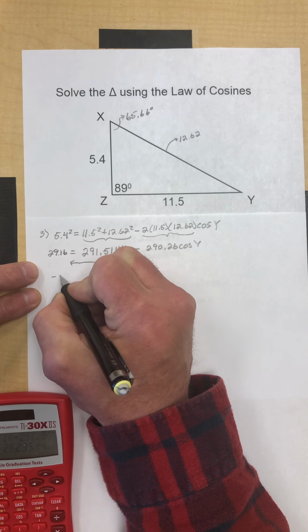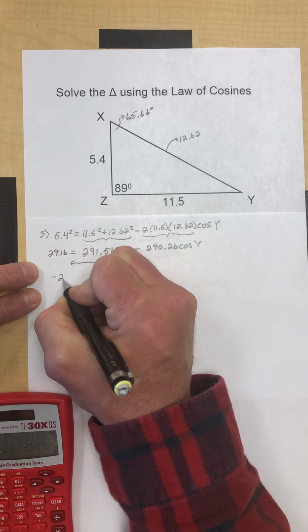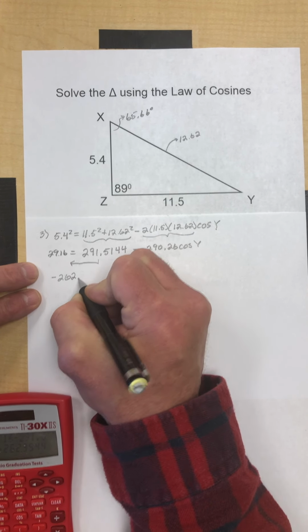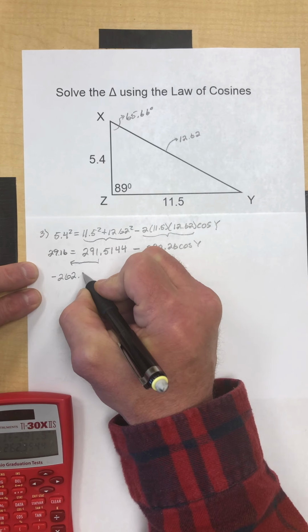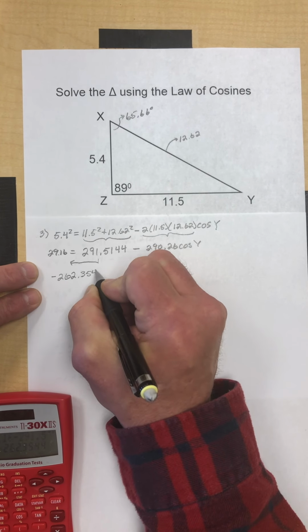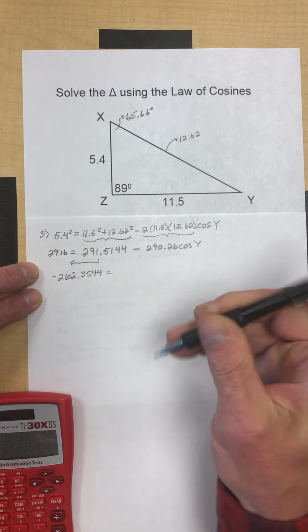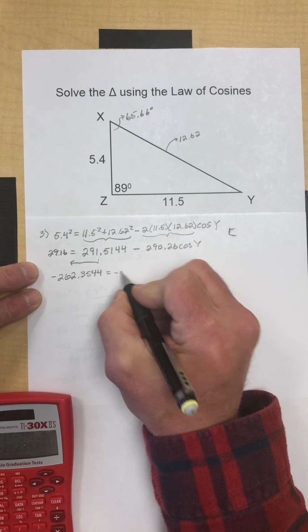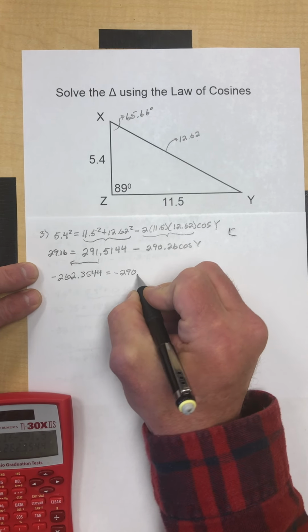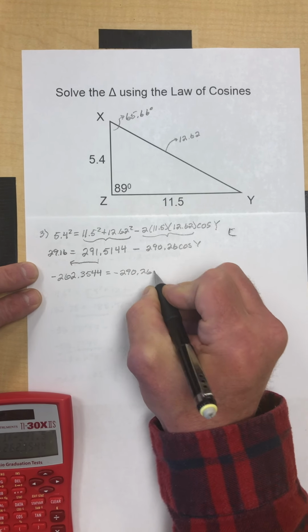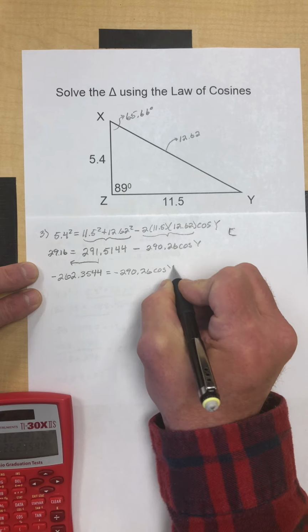I get a negative 262.3544 equals. Now remember, don't forget this negative sign. A negative 290.26 cosine of angle y.